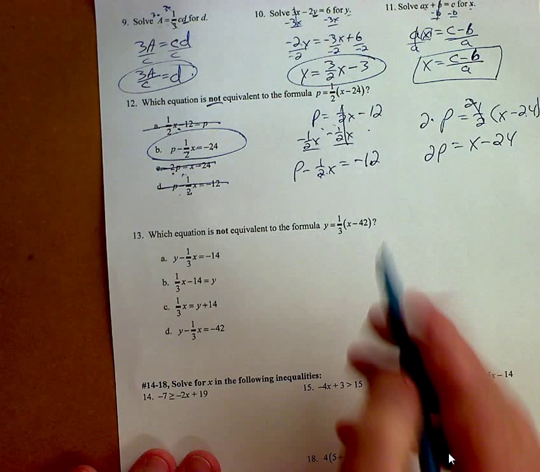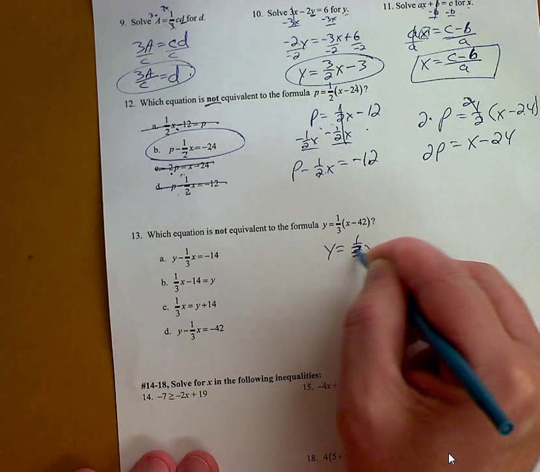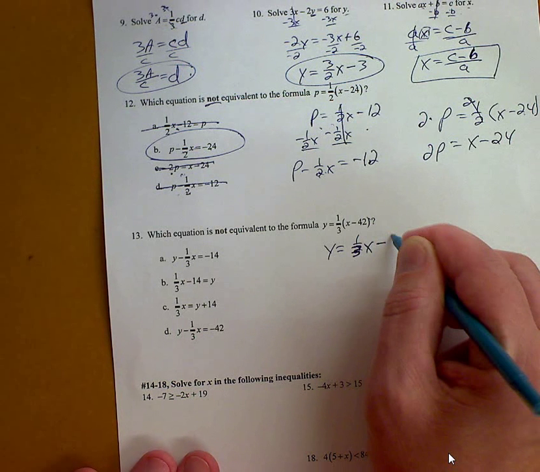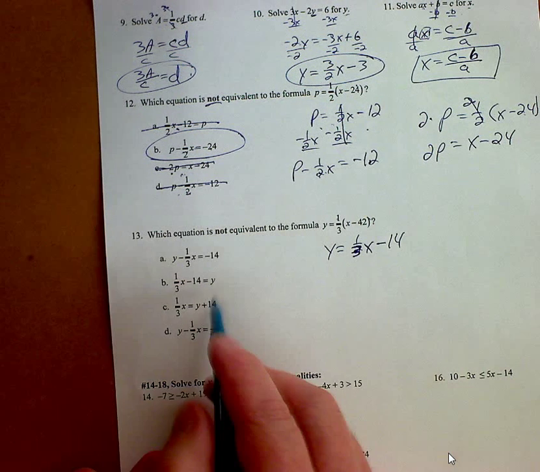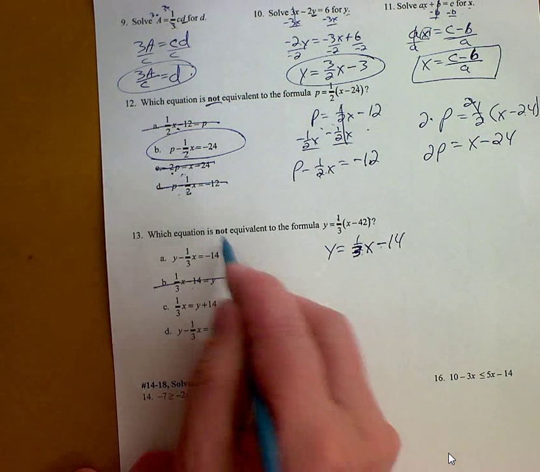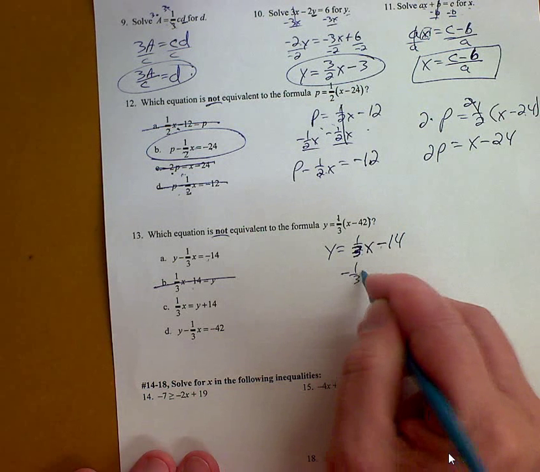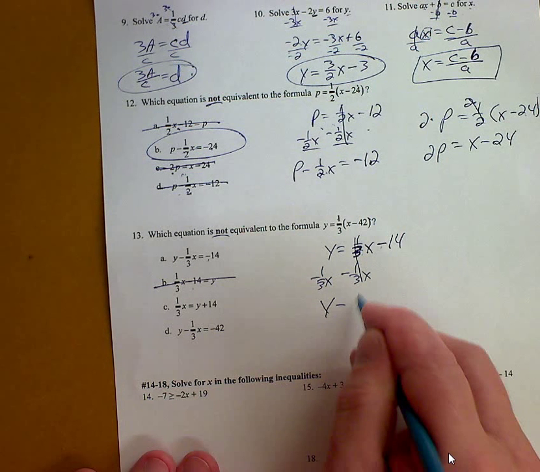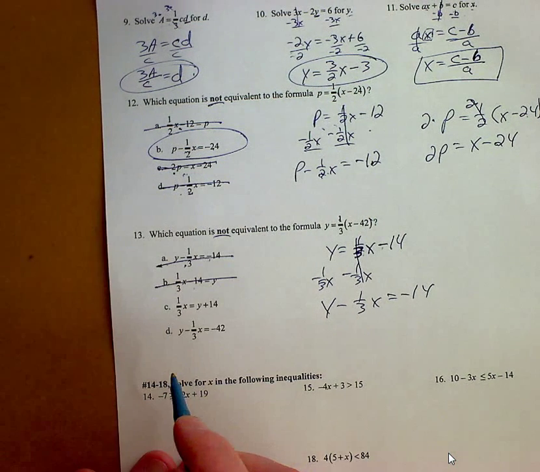Okay? Another one. Let's distribute this out. y equals 1/3 x, 1/3 times negative 42, which is going to be a negative 14 when you divide that out. Multiply 1/3 times 42. Okay, 1/3 x minus 14. 1/3 x minus 14 equals y. That one is equivalent. I got a 14 here. Let's move this 1/3 over. Minus the 1/3 cancels here. y minus 1/3 x equals negative 14. Same. Cancel that one. That's the same.